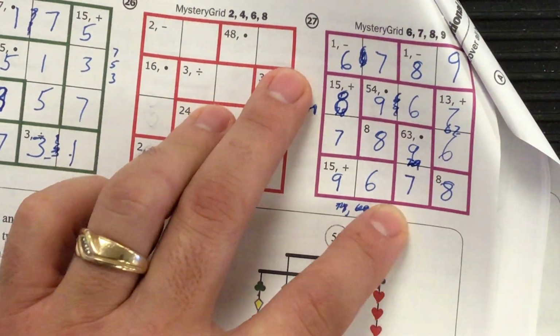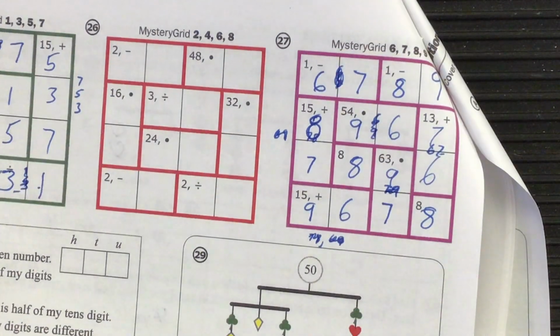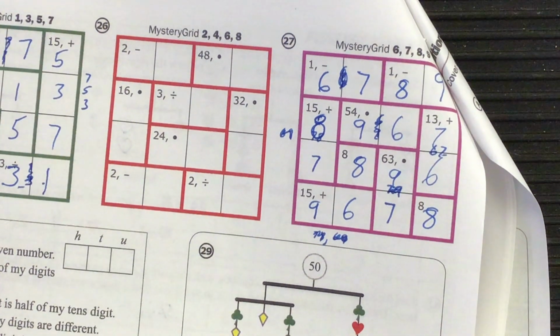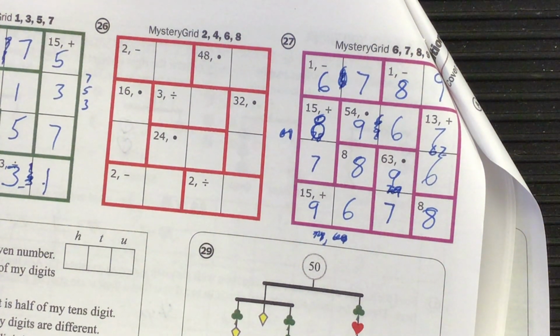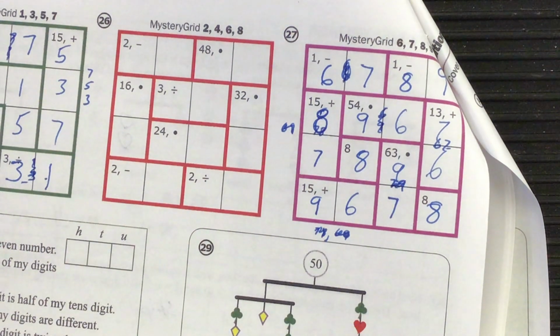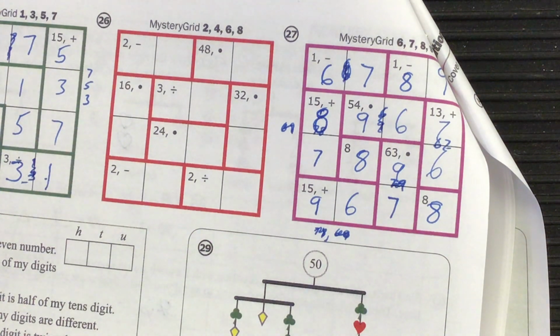All right. I think I got it. Go on, check it. That's what I got. That's probably wrong. Nope, that's right. I got it right.